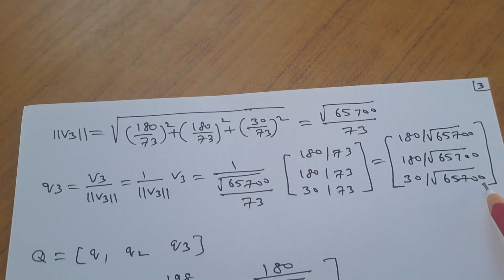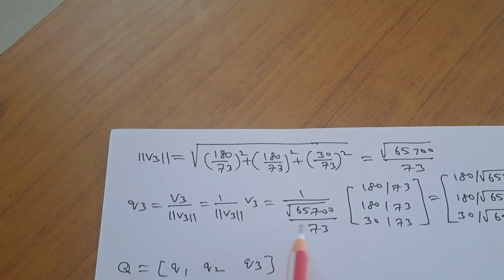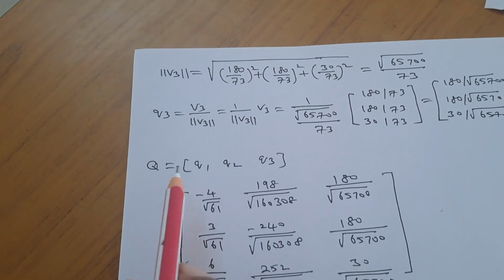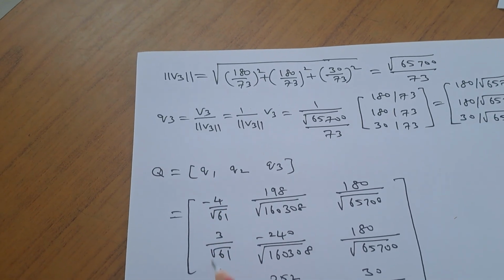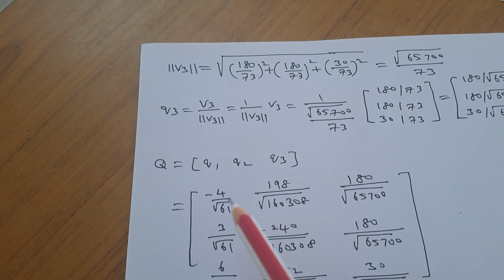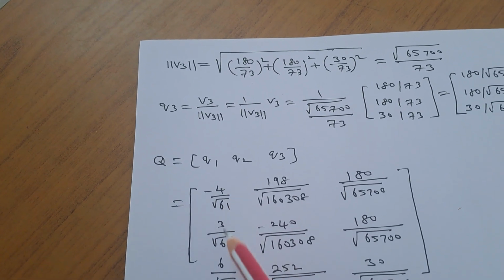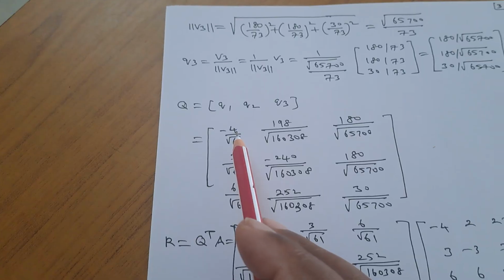So now you know the values of Q1, Q2, Q3. Then you go to capital Q is equal to Q1, Q2, Q3. Q1 is the first column of the capital Q matrix, Q2 second column, Q3 third column. These are all orthonormal vectors. So you just substitute the values here.